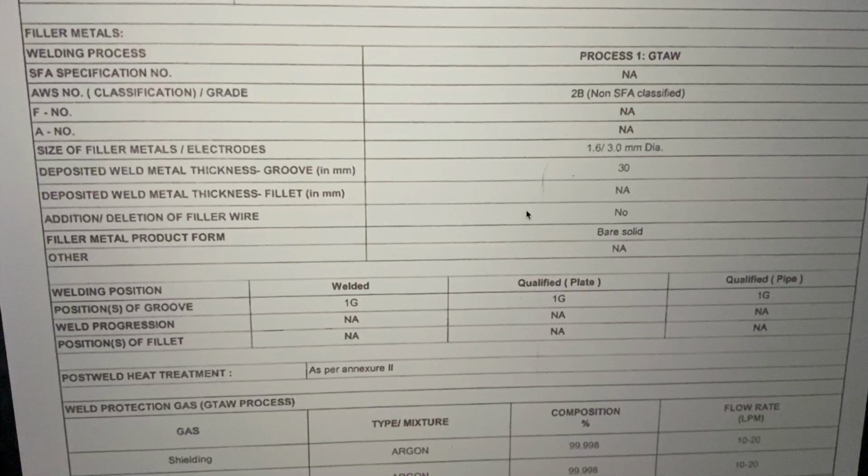So F number and A number are once again very important, very critical, and need to be noted down if we can classify into Section 2C. But if not, we have to write NA, and whenever we write NA, that means this WPS is very specific to this material and these consumables, and cannot be used for other ones unless we prove that these two materials are very close in their behavior and properties.